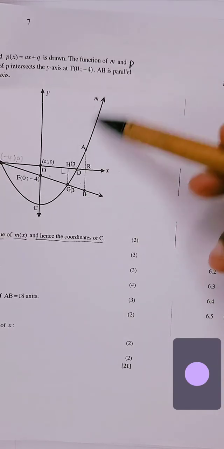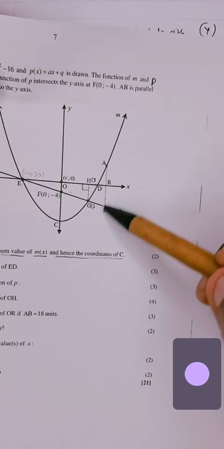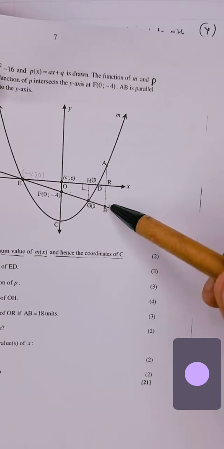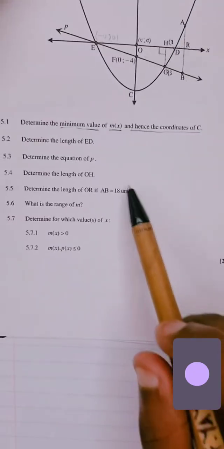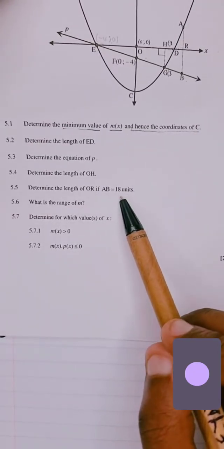AB: because A touches the parabola, we say m of x minus P of x. Why P of x? Because B touches the straight line. We are told that distance is equal to 18.